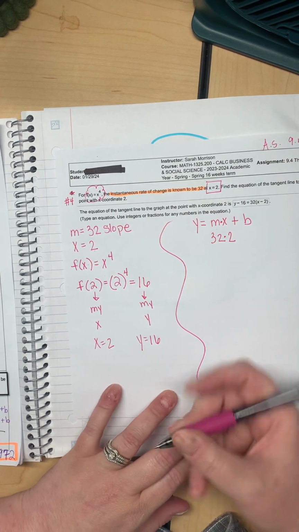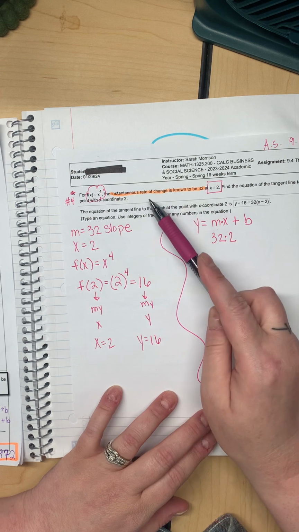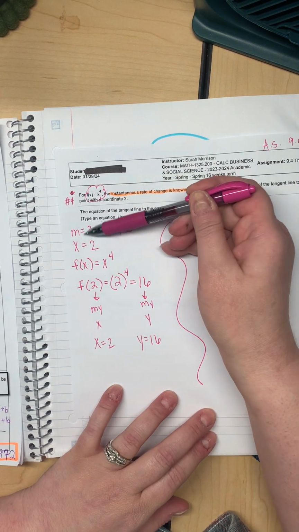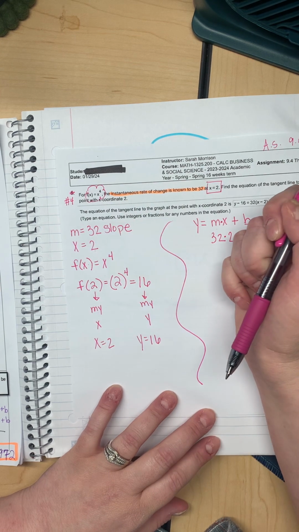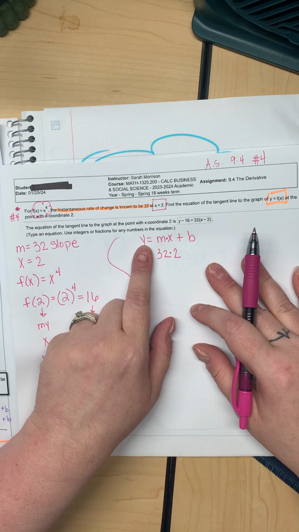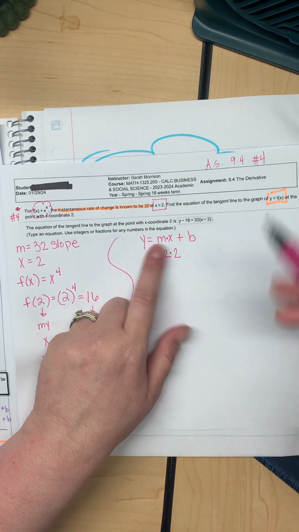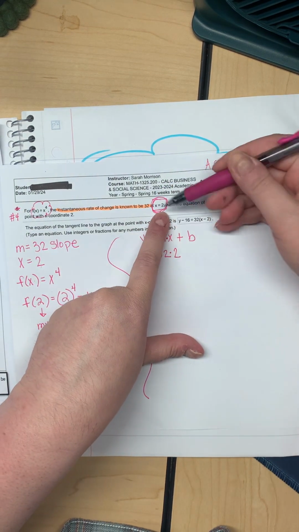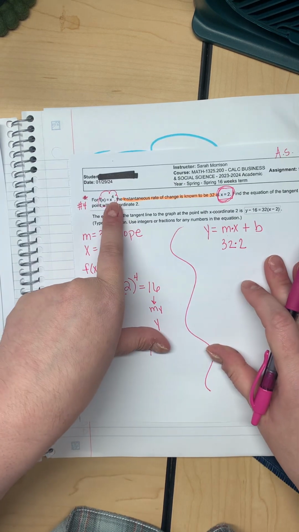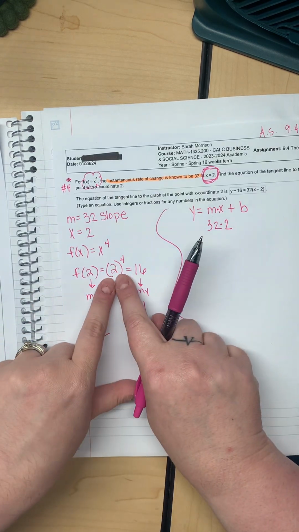My first step is to put all the numbers in the words to match it up with a letter. Then my second step is to remember, I have to have a y value. So to figure out a y value, I'm going to take this x equals 2, the 2, and plug it into that equation they gave us, x to the 4.